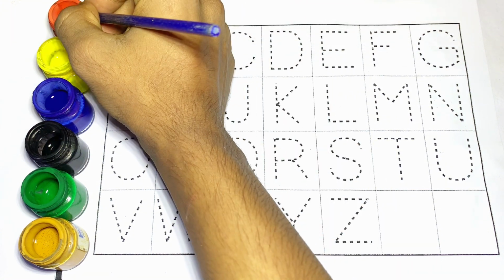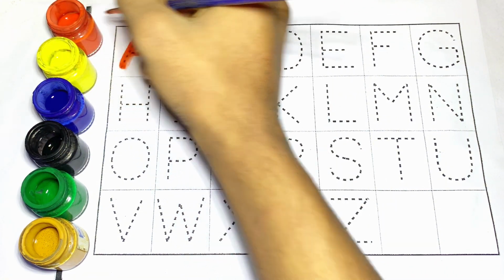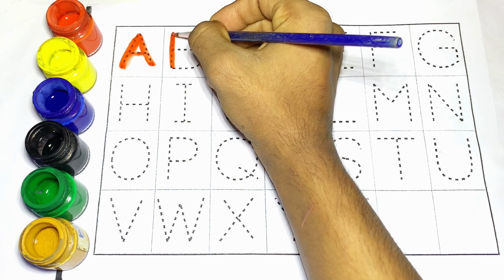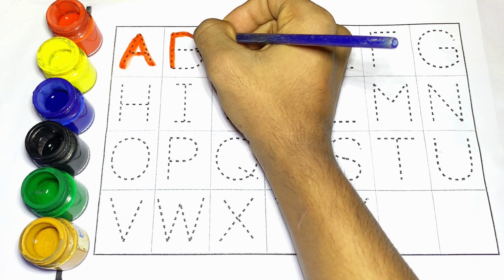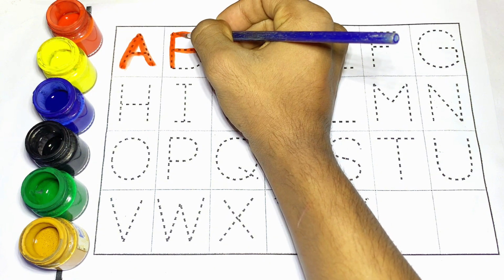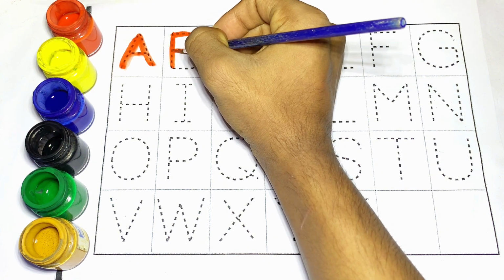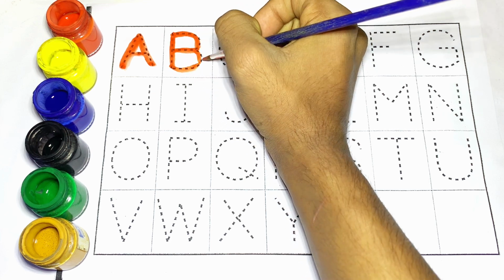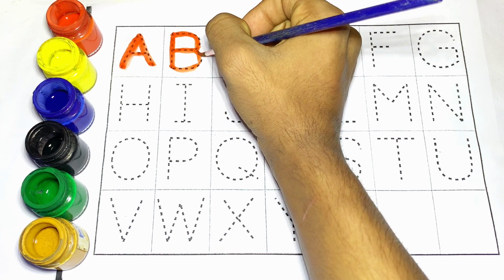Kids again use red color and draw B. B for ball, B for bat. The alphabets of B. And again use red color.